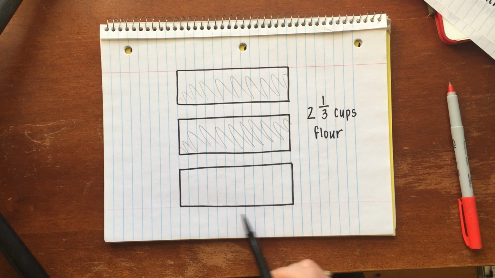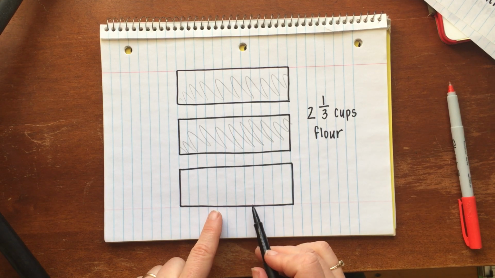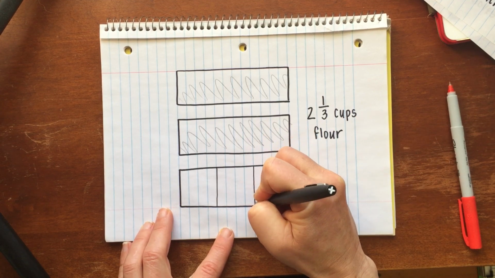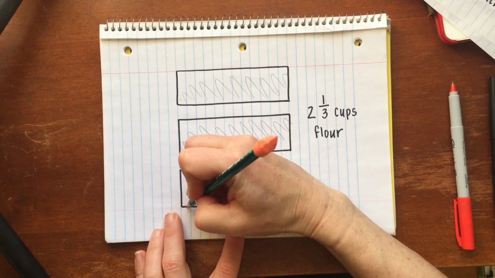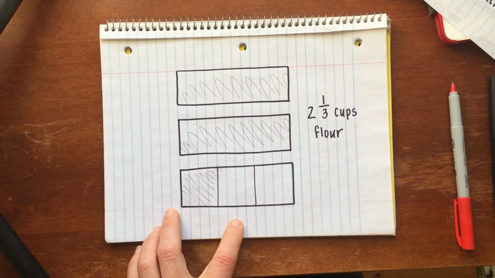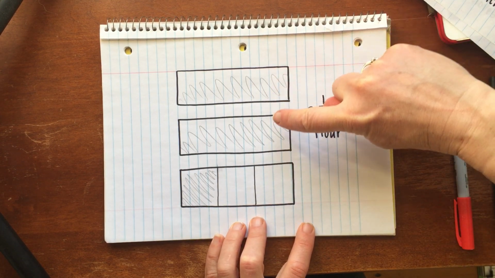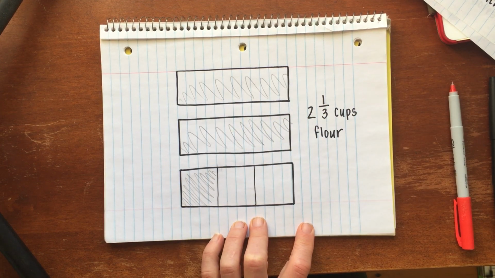Okay, so we need to partition this rectangle. How many pieces? Yeah, 3 equal pieces or equal parts, because the denominator tells me that. All right, so let's see, I think right here and here should give me 3 equal parts. And then the original recipe calls for 1 of those thirds. So the original recipe asks for 2 whole cups and 1/3 of a cup.